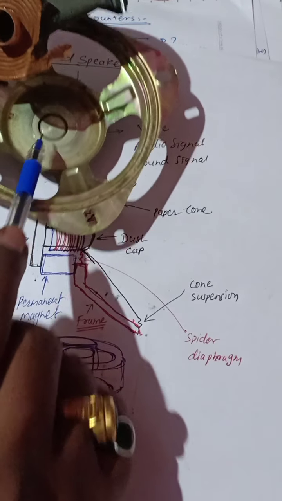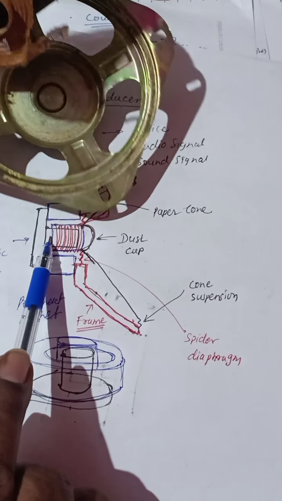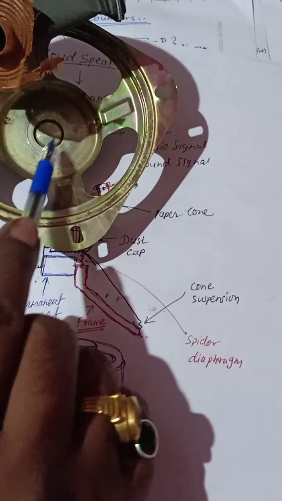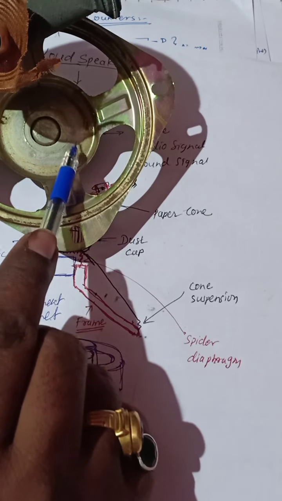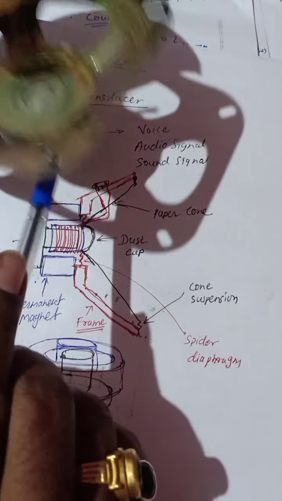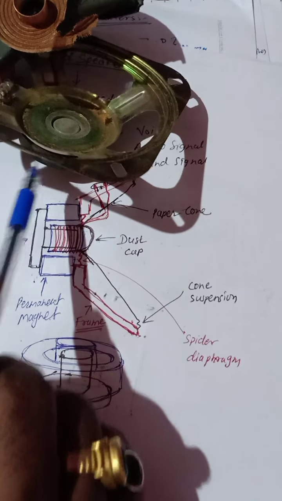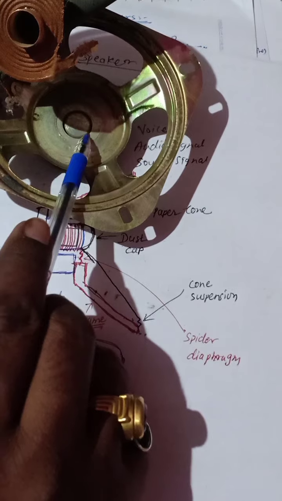Between the permanent magnet and the rod, there is a small gap.